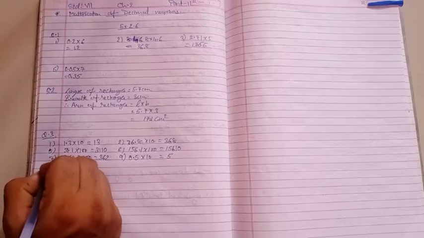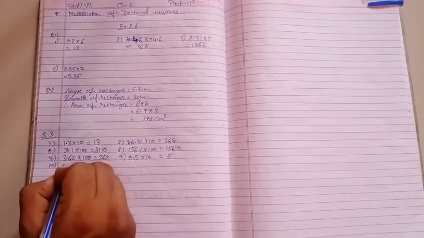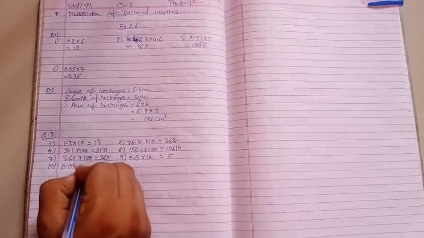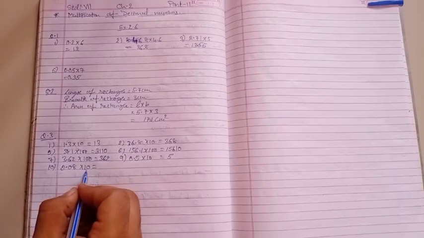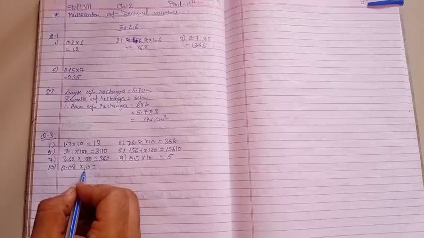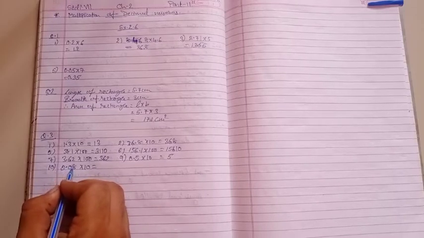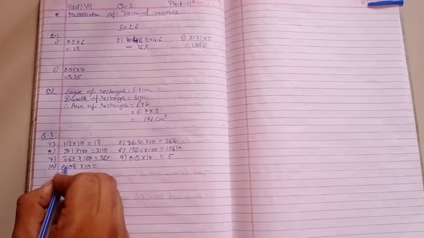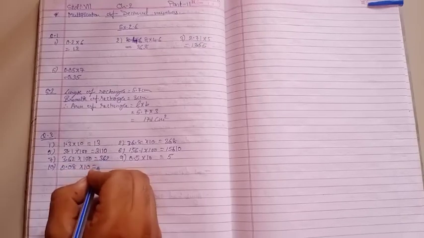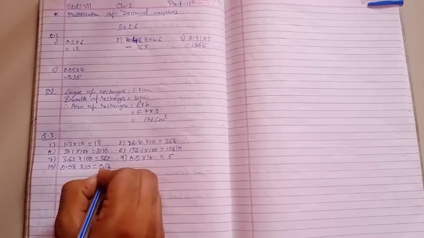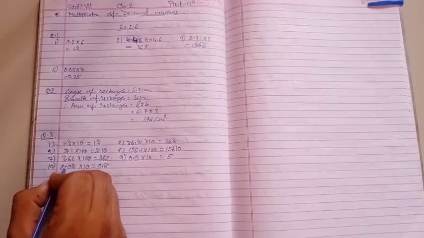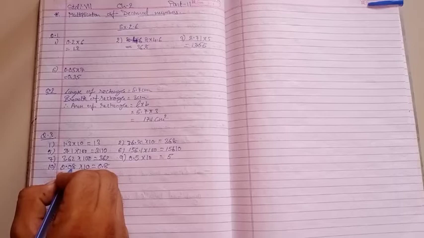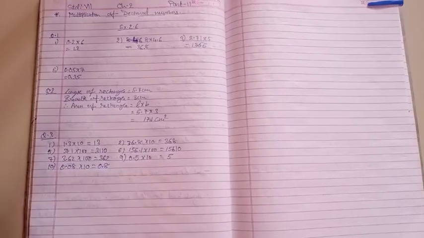Then 10th one, it's 0.08 into 10. 1 0 is being there, means we have to shift one digit towards the right side, means ये point यहाँ से कहाँ पे आ जाएगा, here. So again it will be 0.8. पहले क्या था 0.08, but by multiplying it with 10 the point will shift towards the right side 1 point, so it will become 0.8.